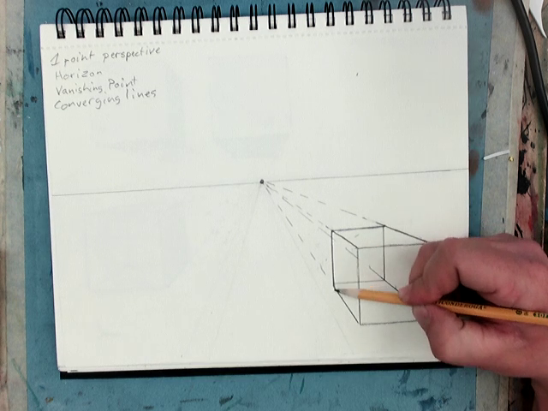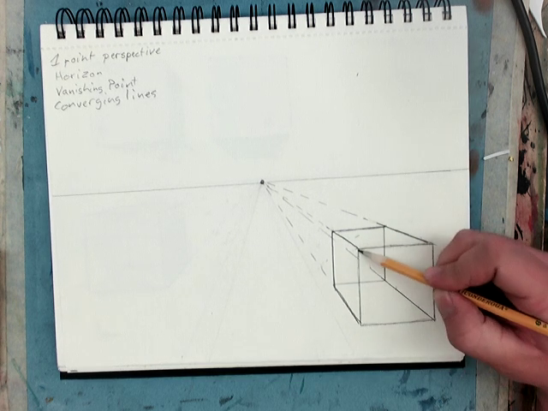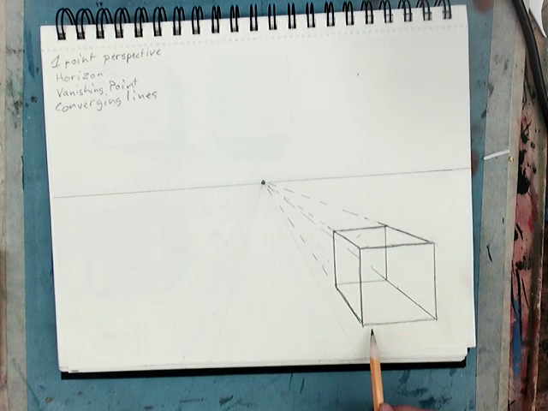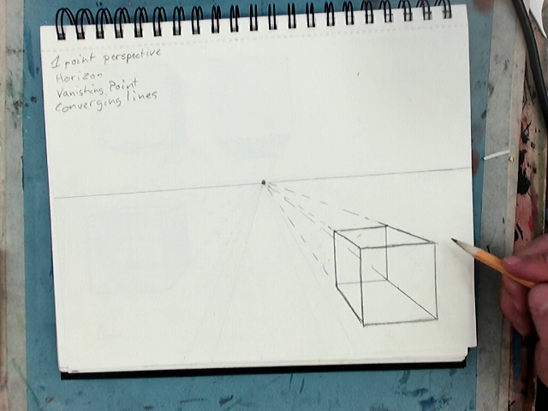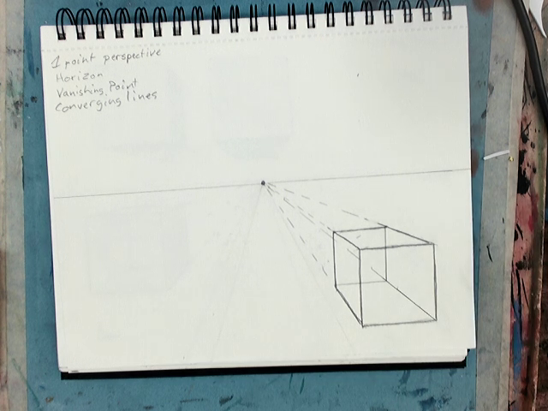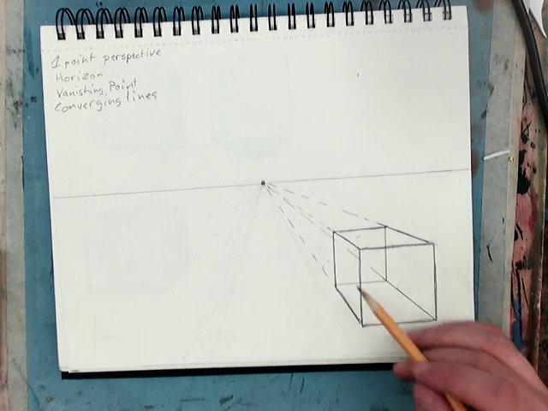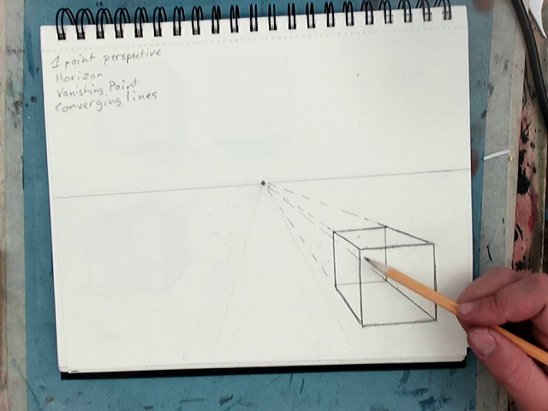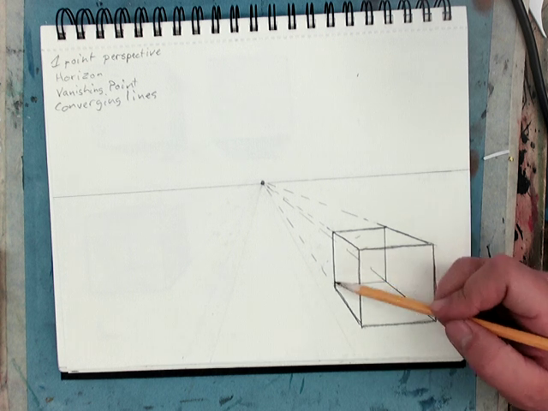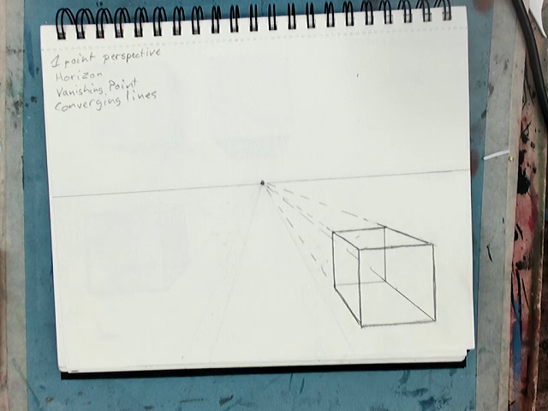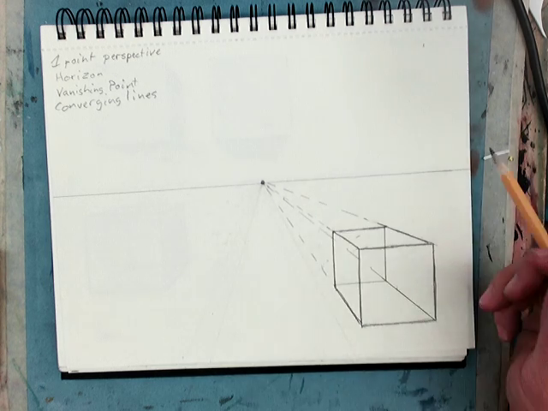So this is in 1-point perspective. So the sides that are facing towards me are horizontal and vertical. They're just squares or rectangles. The sides that are moving away from me have bigger edges on the close side and smaller edges on the far side. And that's the idea. All right, so now we're going to practice. We're going to draw some more.